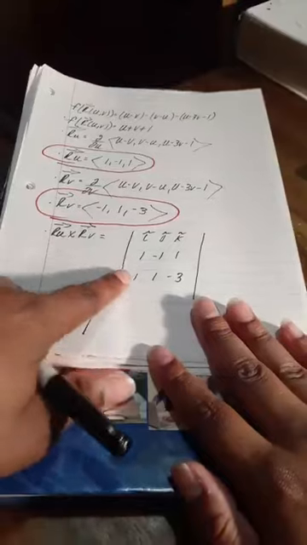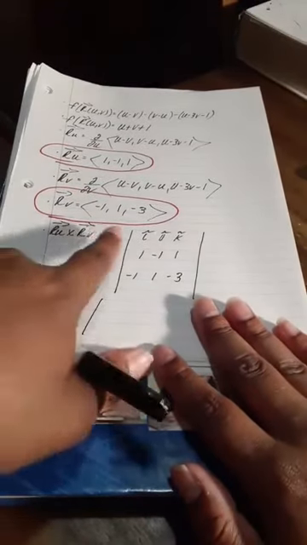So we eliminate the row and column containing our first unit vector, which is i. And that leaves us with negative 1, positive 1, 1, and negative 3. Make sure you're being careful with your sign changes. Then it's going to be minus, because remember, it's i minus j plus k. So keep that in mind.